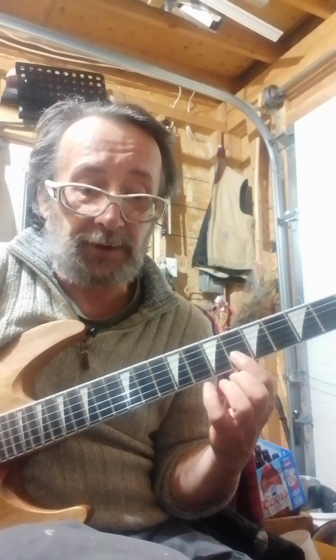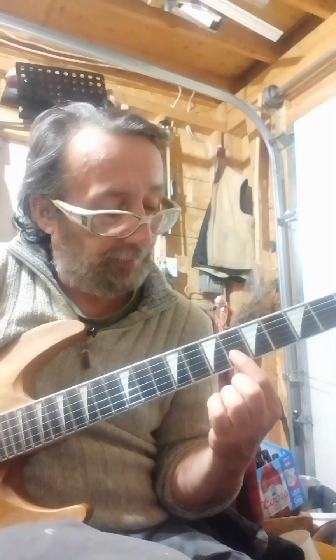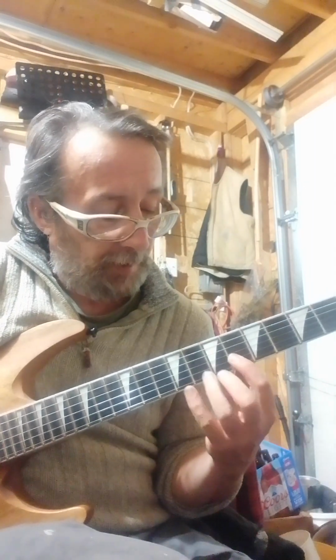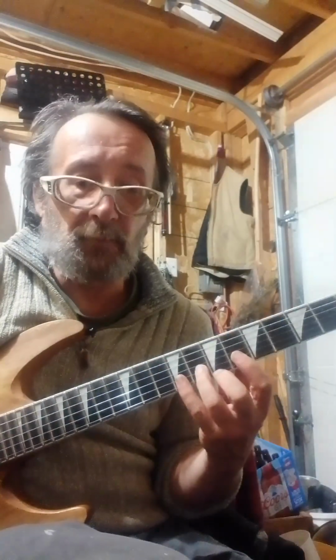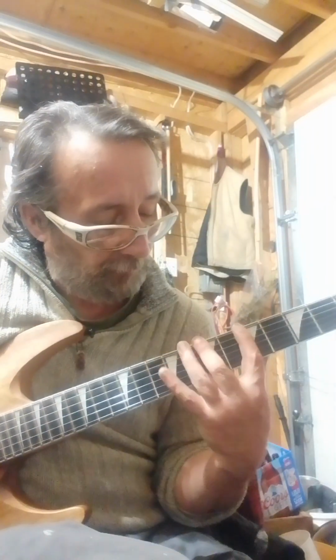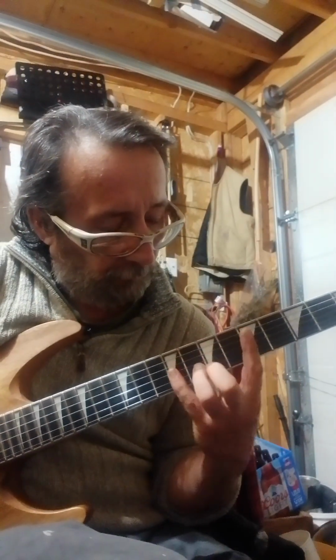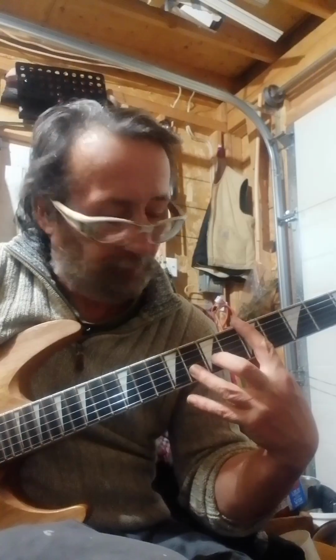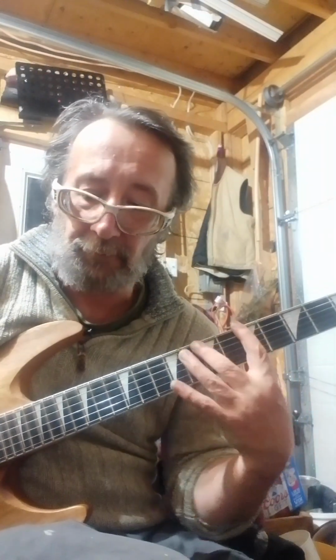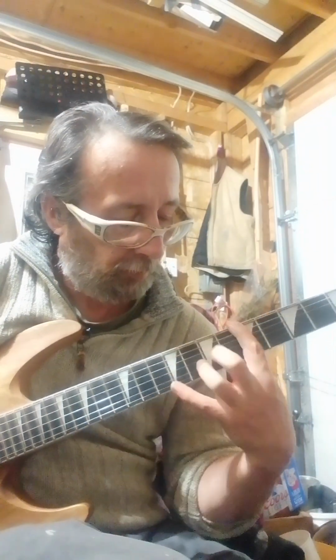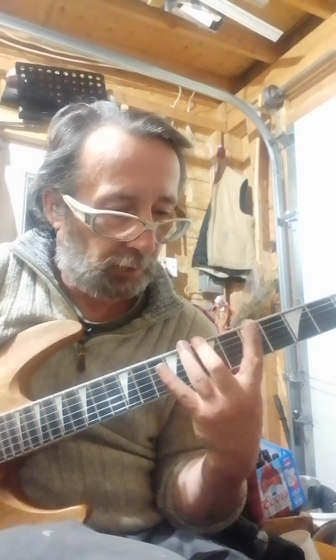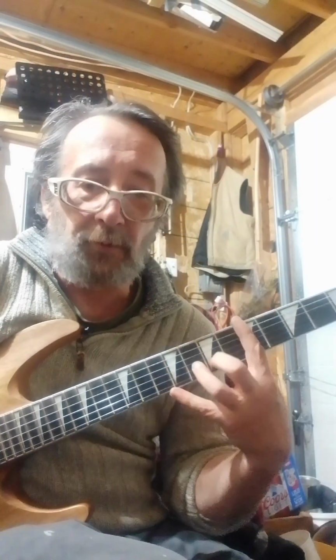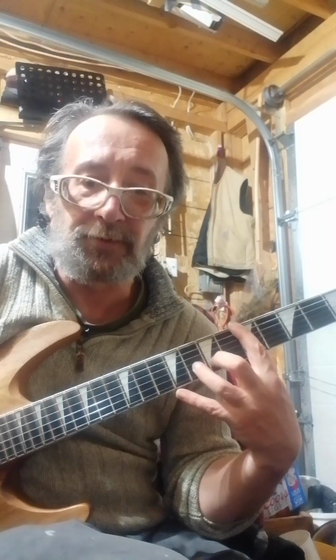13 is the problem again. So we can eliminate that by raising it one note, and then when you come up your pattern, you're not starting on the same finger. You've got a finger free to reach down to grab your root again.